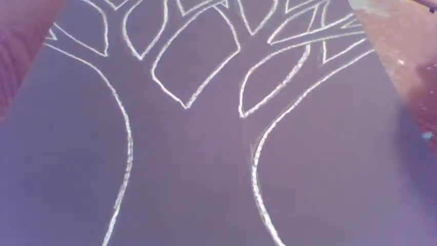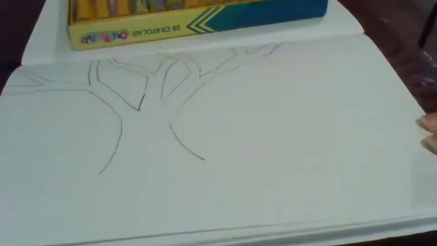So I've drawn my tree on a black piece of construction paper, and I just drew that in pencil, and I outlined it here in white colored pencil just so that you can see it a little bit better. You don't have to outline it just yet if you don't want. But the next step after I draw the tree onto the black construction paper and get it on there is to get some oil pastels.